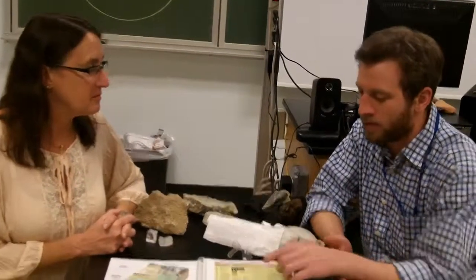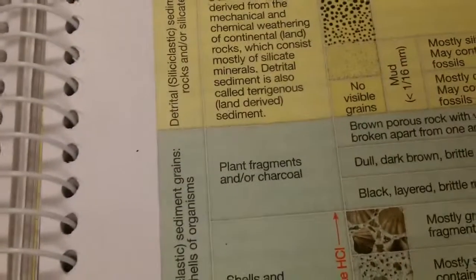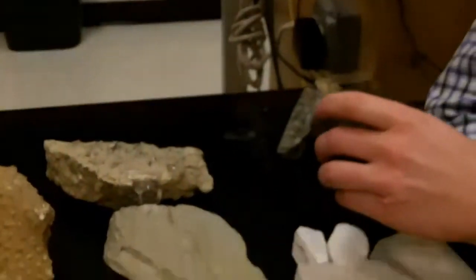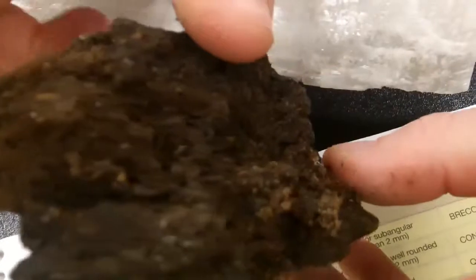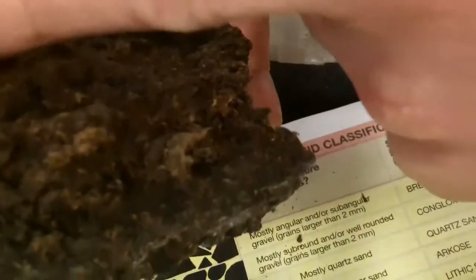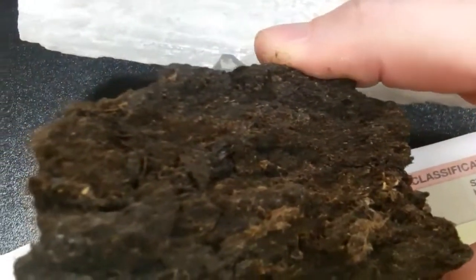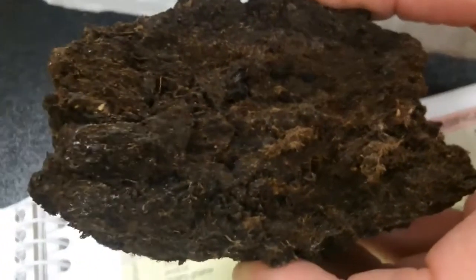Okay, so the first one I see on here, I see that they're made of plant fragments. So now I'm looking for something that looks like a plant fragment. If I take a look at this, you can see sticks and twigs, and these are basically old pieces of plant life or plant material that have been consolidated. You can see them squished in little lines right here. At one point this was all just squished together and formed this rock.